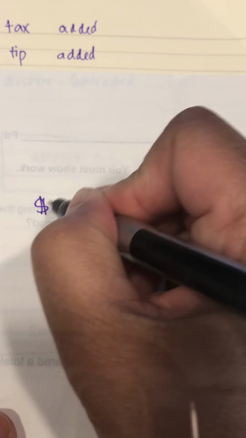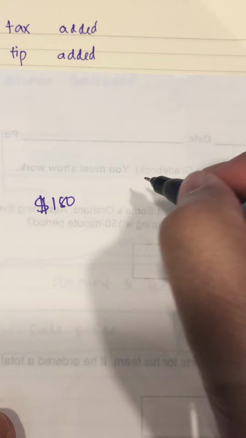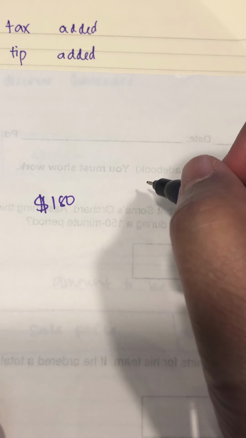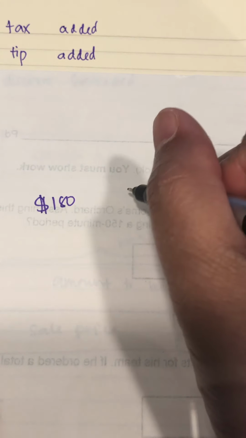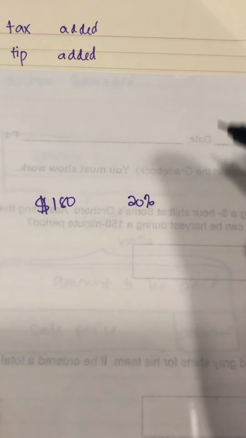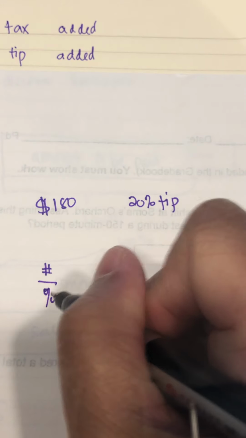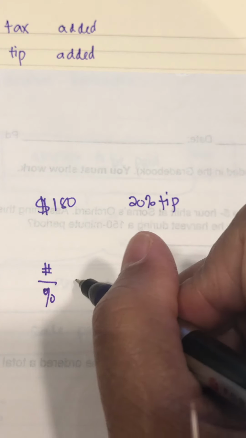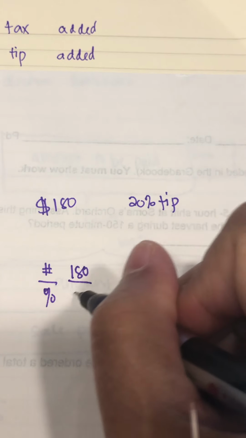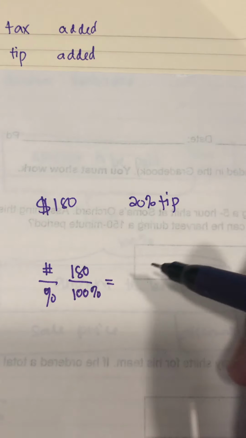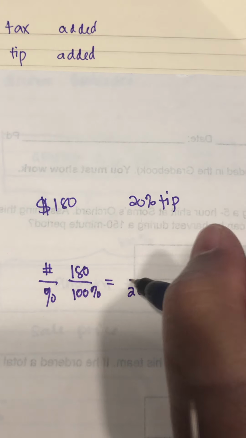All right, so now let's try a tip problem here. Let's say you ate at a restaurant and your bill amounted to $180, and usually when it's dinner, we usually give 20% tip. So we want to give 20% tip to our server. Okay, so number over percent. Your total amount is 180. That's your 100%. And then you want to give 20% tip.